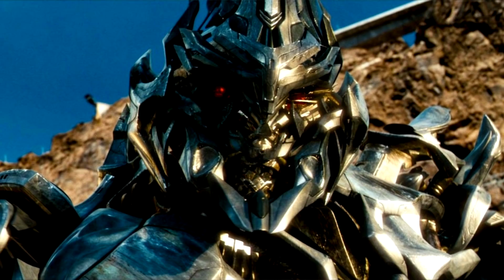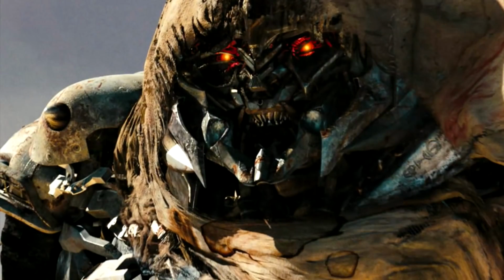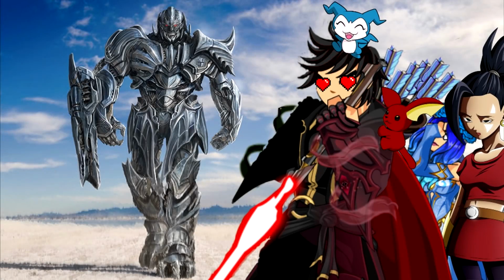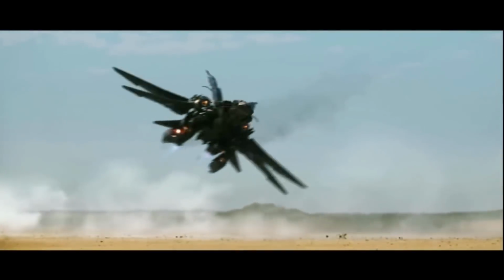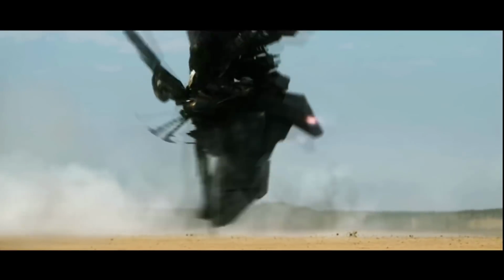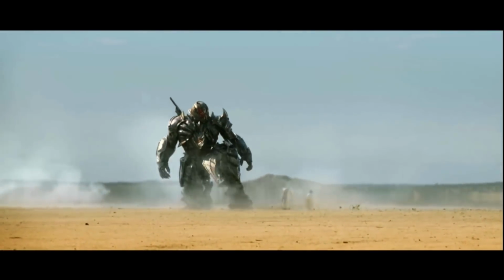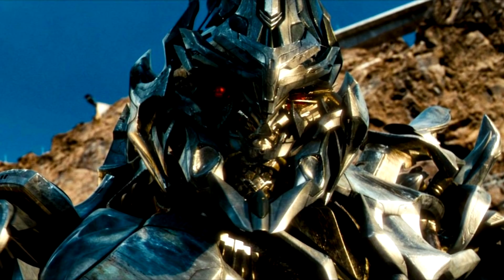But yeah guys, those are all the bodies that Megatron used throughout the movies and how he got them and why he's using them. Out of all of them, my favorite will have to be the Last Knight Megatron. Not only because I think he looks cool, but out of all the Megatrons, I will argue that he's probably the strongest one, even more powerful than his first movie counterpart.